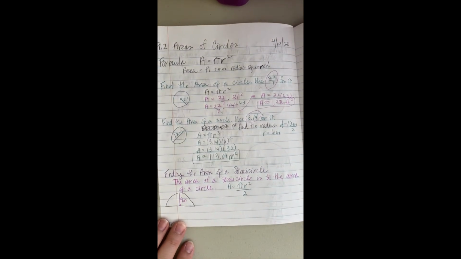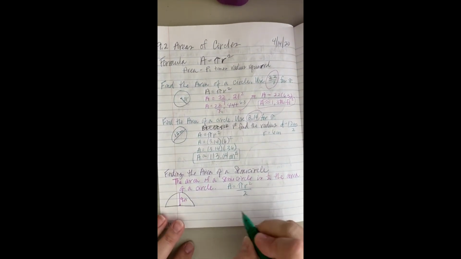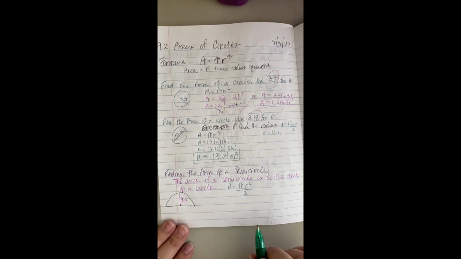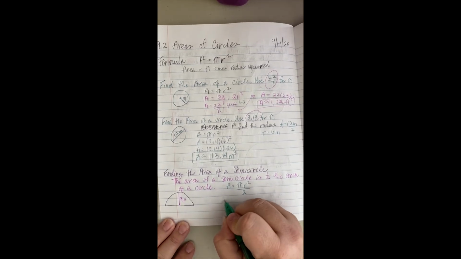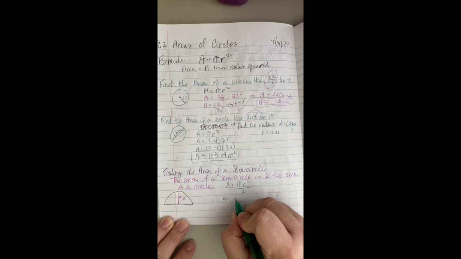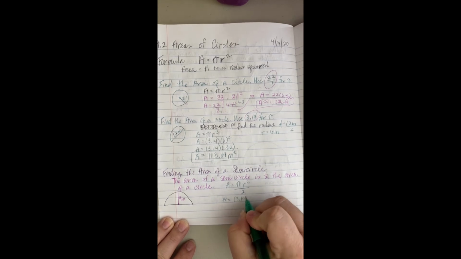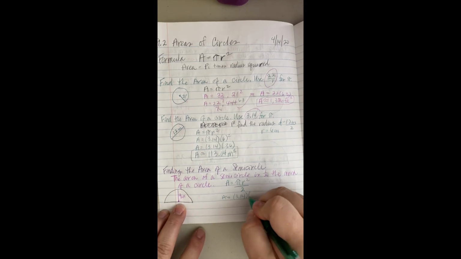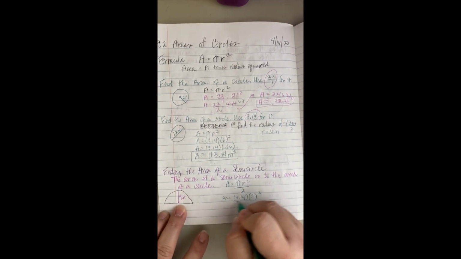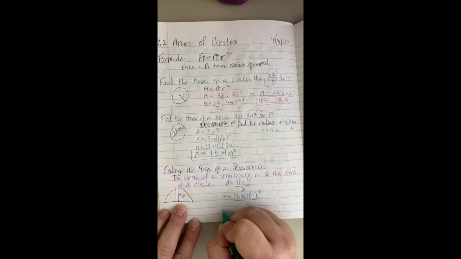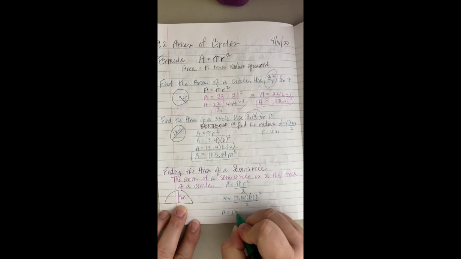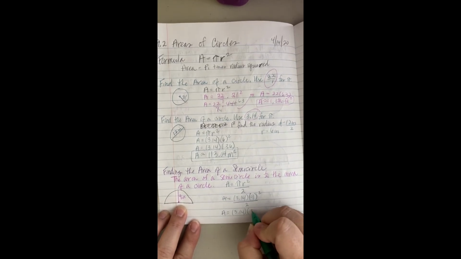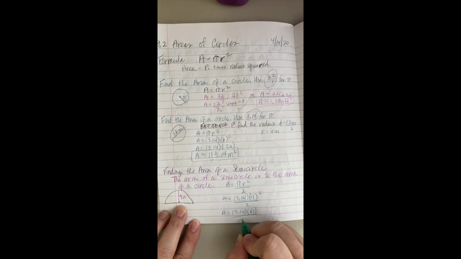Okay, so for this one, I'm going to use 3.14. A equals 3.14. Our radius is 9 inches, so 9 squared all over 2. A equals 3.14 times 81 divided by 2.